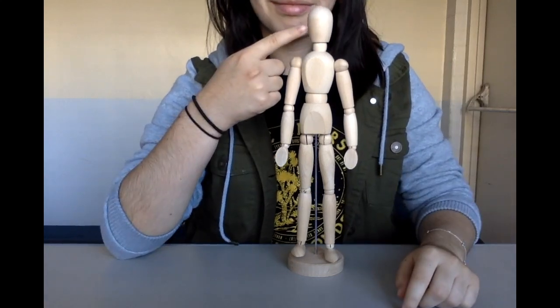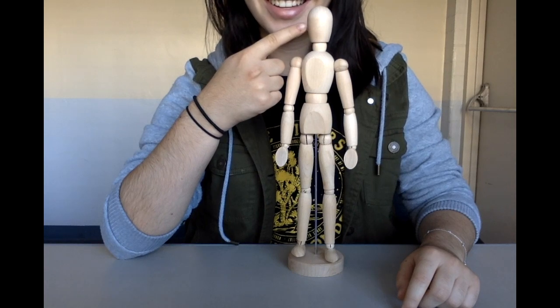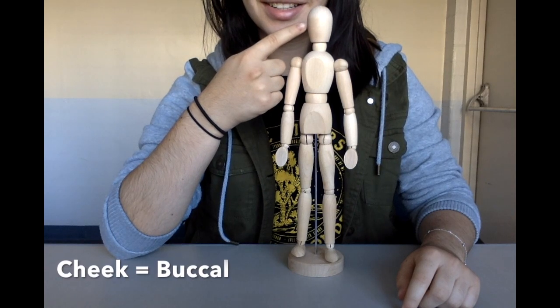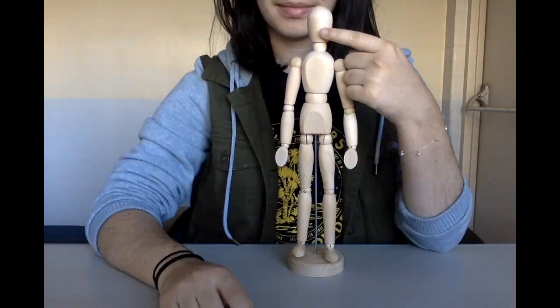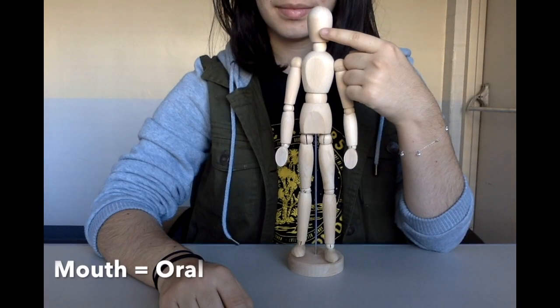Good luck remembering it. Moving on, we have our cheek, which is known as the buccal, but when I first read it, it looked like buckle, which kind of sounds like butt. And you know what butts have? Cheeks. Next is the mouth, which is known as oral.